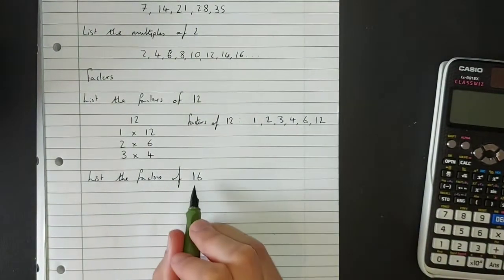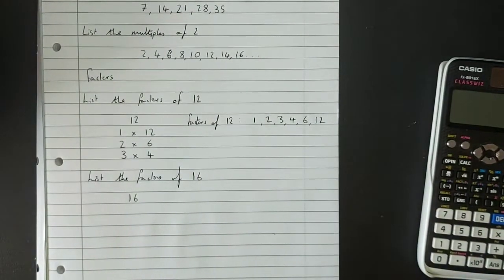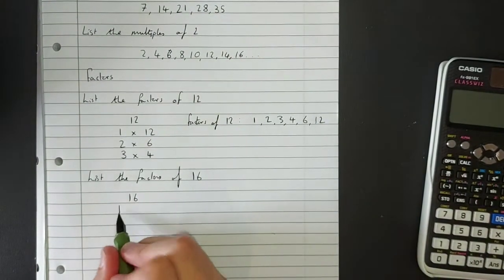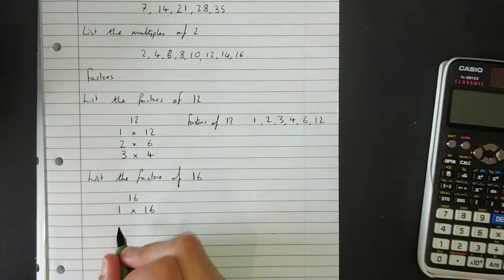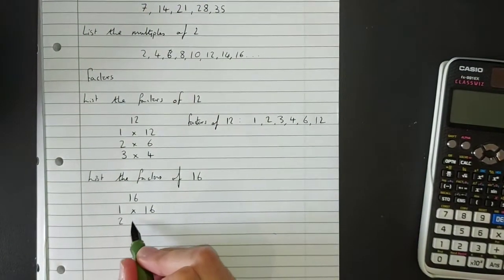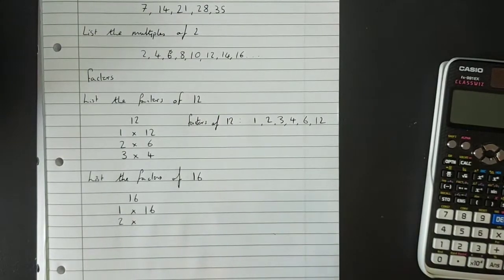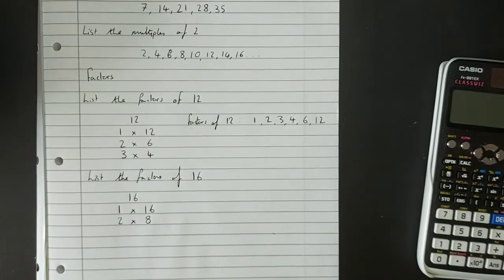Okay, so 16, I'm going to write my target number at the top. Easiest one is always 1 times that number. 1 and 16 are both factors of 16. Next up, let's increase this by 1. So 2, is 2 a factor of 16? Yes, because 2 times 8 gives us 16.